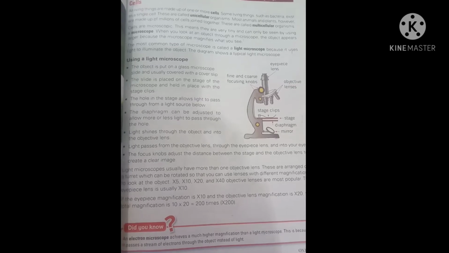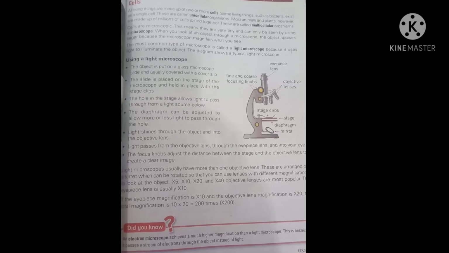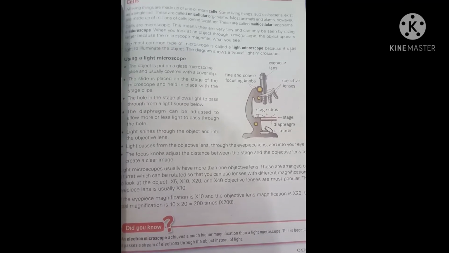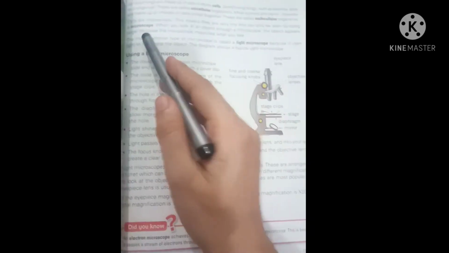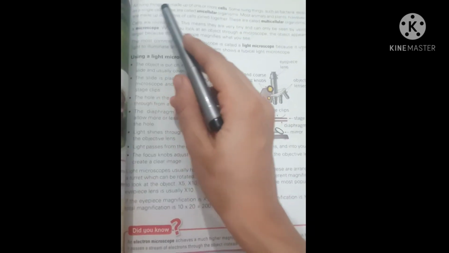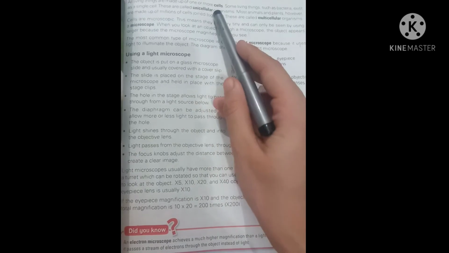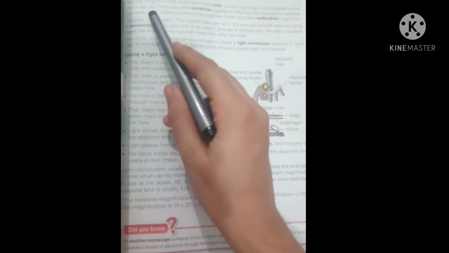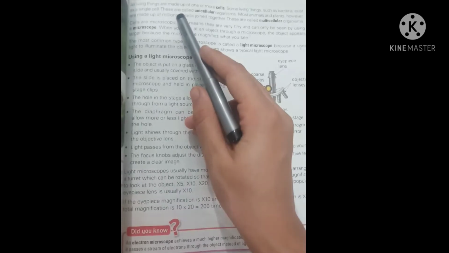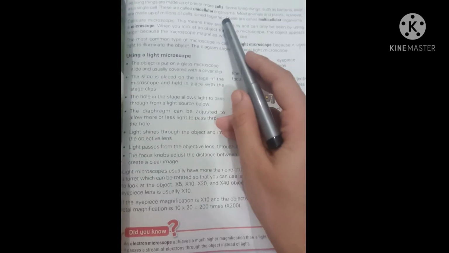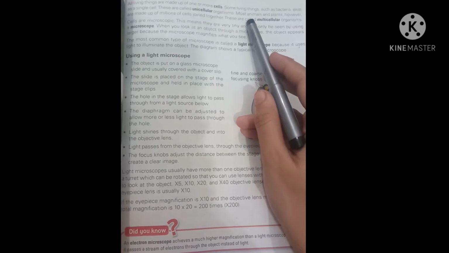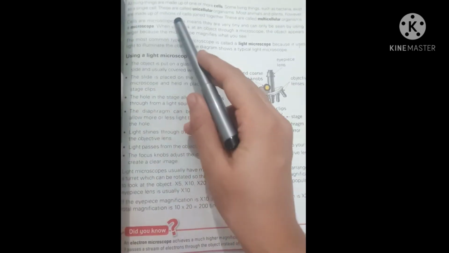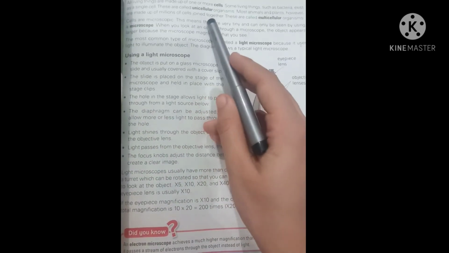Students, a cell is the basic structural and functional unit of life. Without a cell, life cannot exist. So, let's read it. All living things are made up of one or more cells. Some living things, such as bacteria, exist as a single cell. These are called unicellular organisms. Most animals and plants, however, are made up of millions of cells joined together.